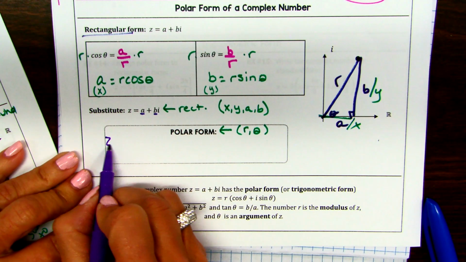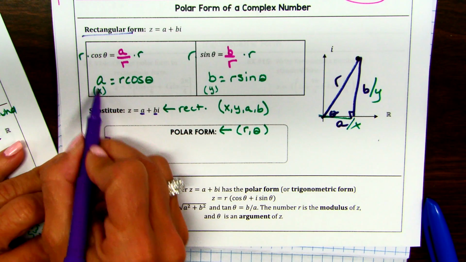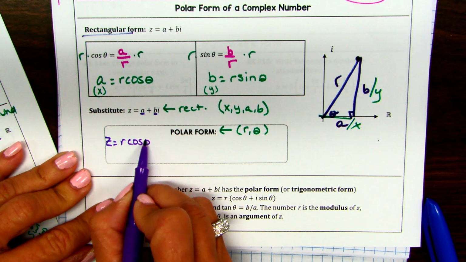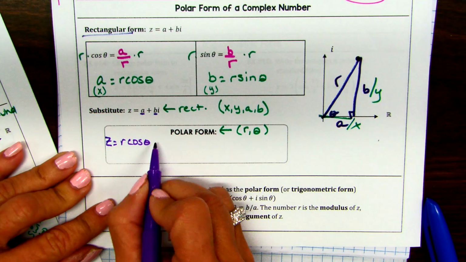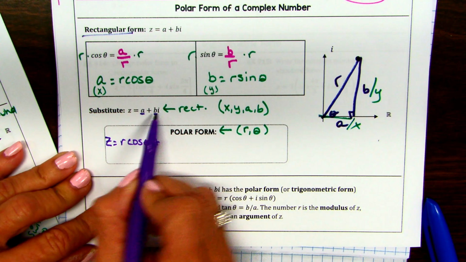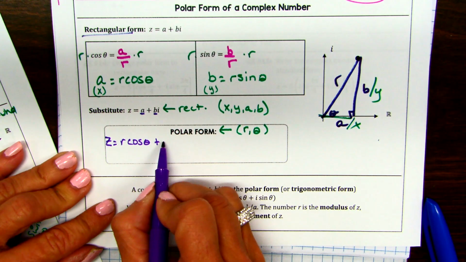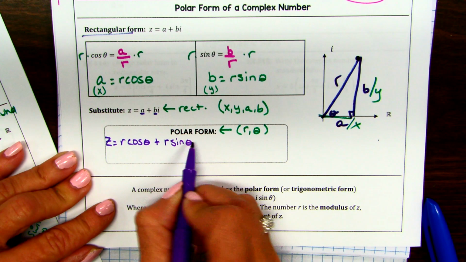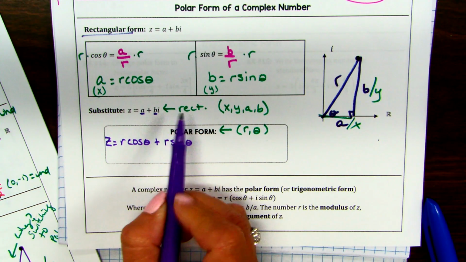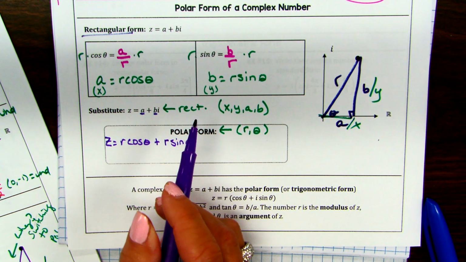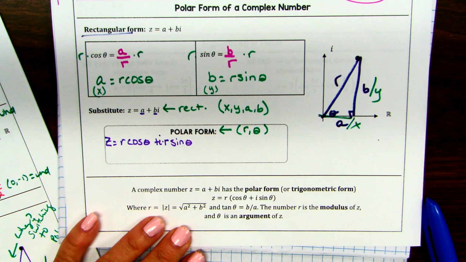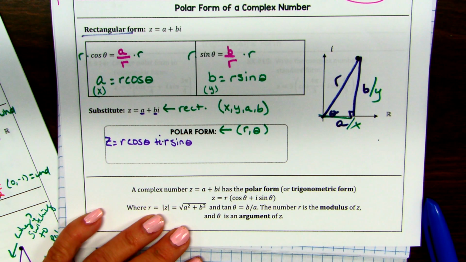So Z equals, I'm going to take out the A and substitute in R cosine theta, plus take out B and get R sine theta. Don't forget there's an I in there. You can put the I at the front or the back. I'll be honest with you, it's normally put in the front, but if you put it at the back, you're not wrong.